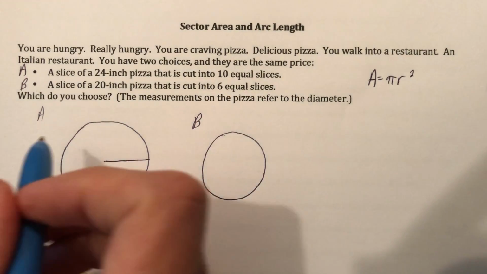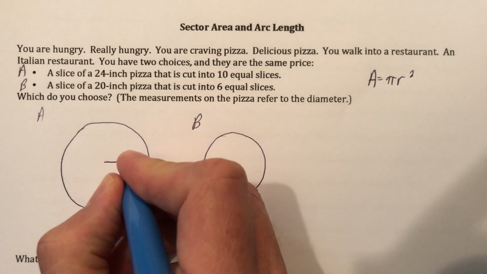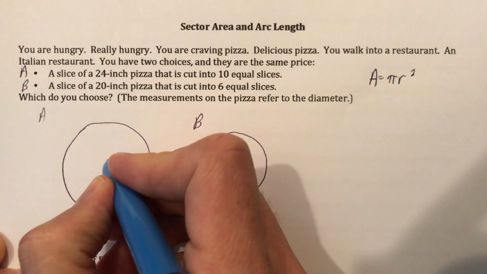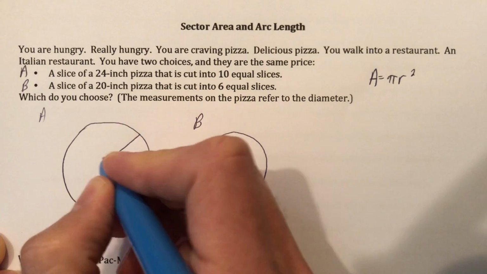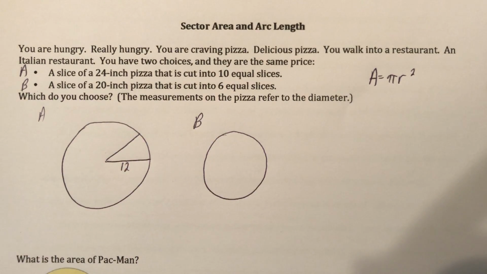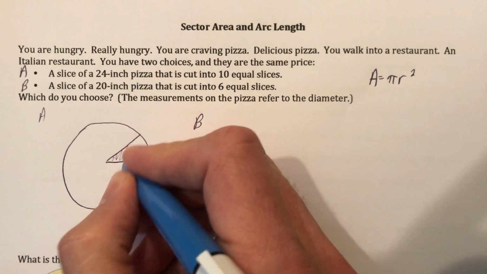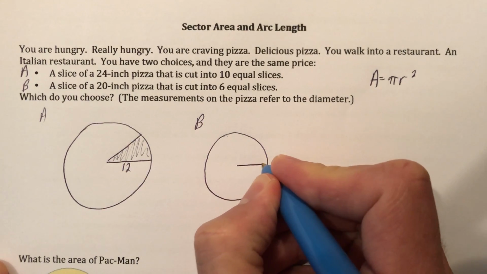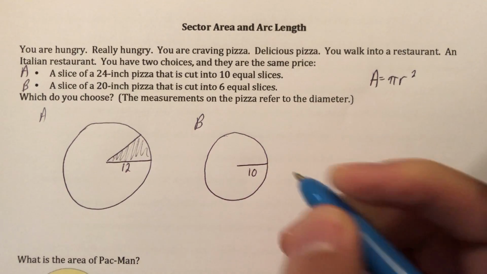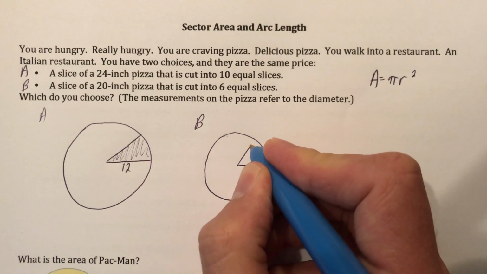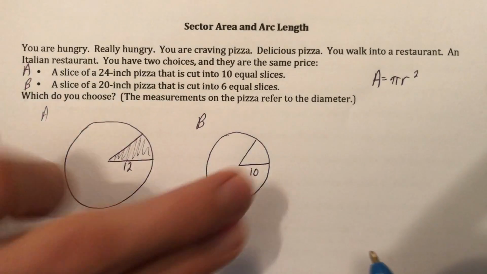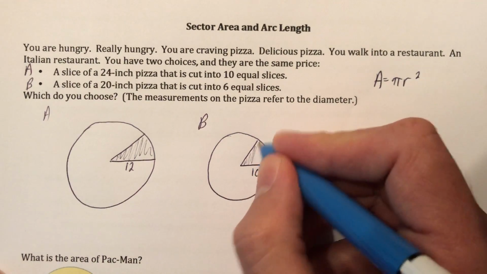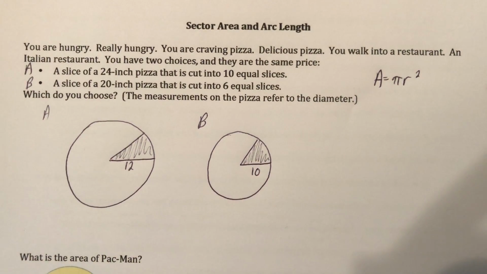Option A is a 24-inch pizza, so 12-inch radius, and it's cut into 10 equal slices. I could slice this into 10 equal pieces. I really don't want to, but it's going to be this little guy right here. And then option B is a 20-inch pizza, so 10-inch radius, so again, half the diameter, and it's cut into 6 equal slices. So this slice has a larger angle measurement than this one does, but it has a smaller radius. So really the question is, which one's bigger? Let's figure this out.